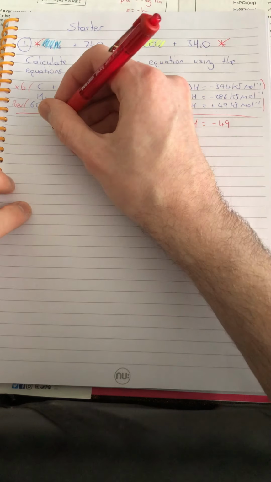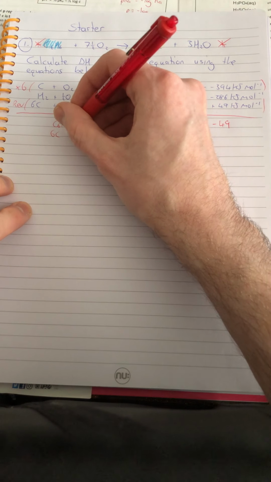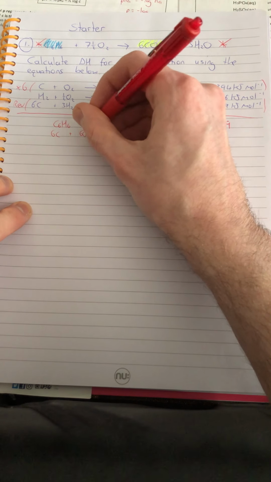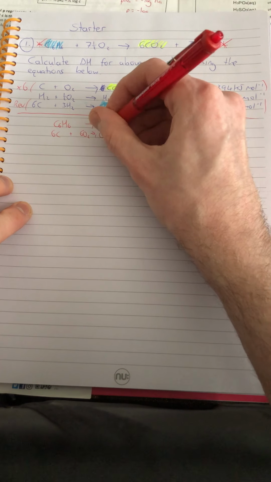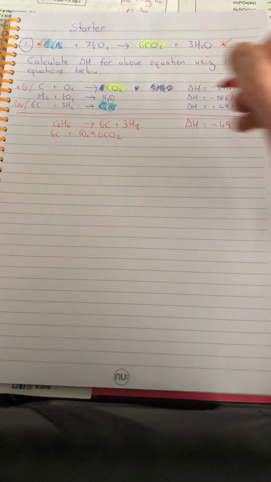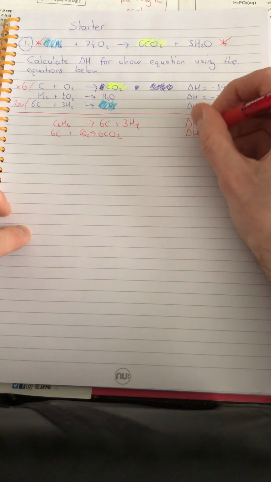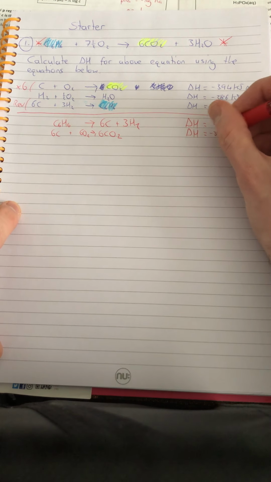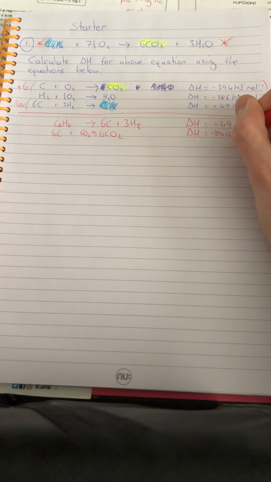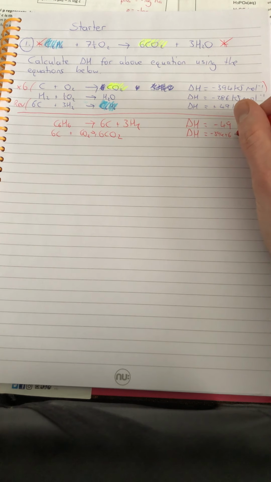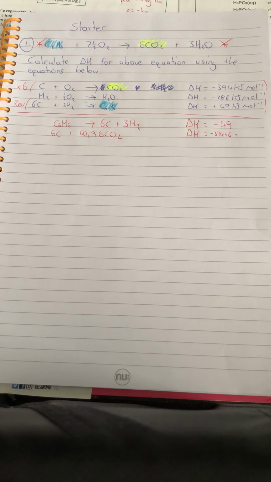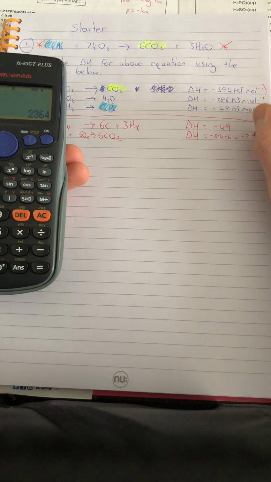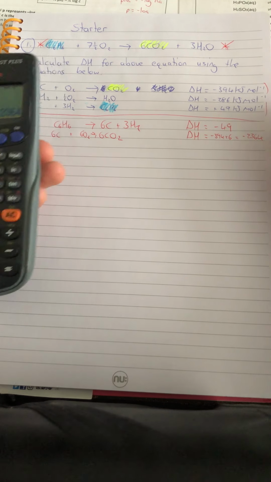Yeah, and what you should get is 6C plus 6O2, and that goes to 6CO2. Yeah, and then the delta H, we also need to times by 6, so it's negative 394 times 6, and if I pop that in my calculator, we should be getting, hopefully, negative 2364. Yeah.